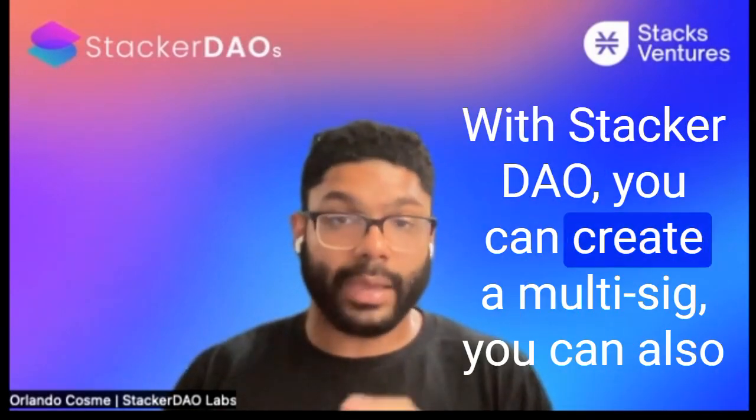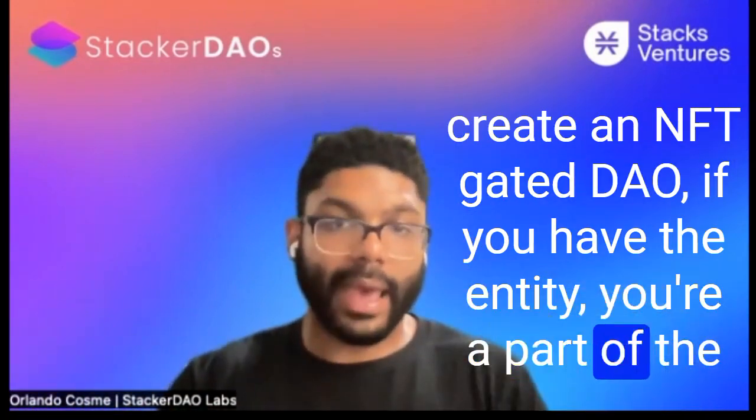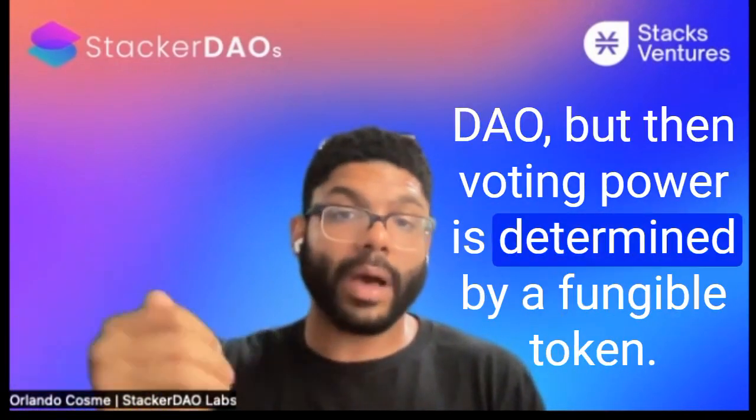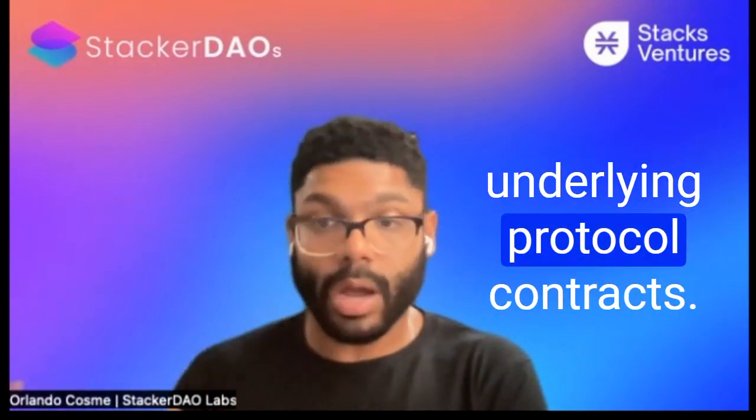With Stacker DAO, you can create a multi-sig. You can also create an NFT-gated DAO. If you have the NFT, you're a part of the DAO, but then voting power is determined by a fungible token. You can also create a protocol DAO that manages underlying protocol contracts.